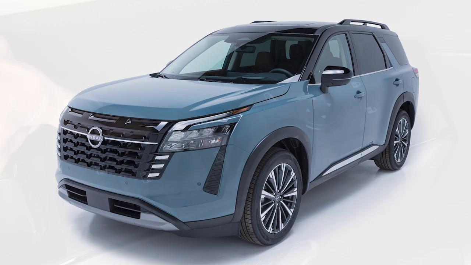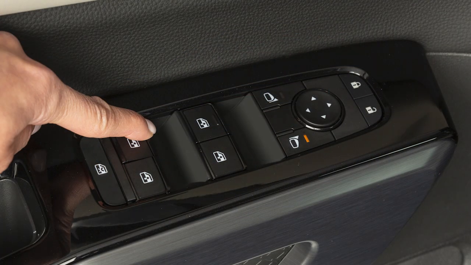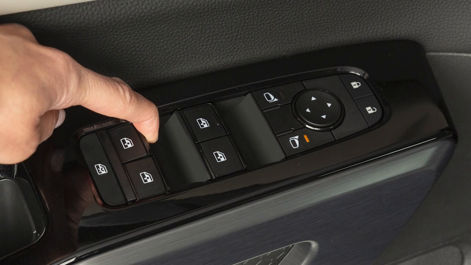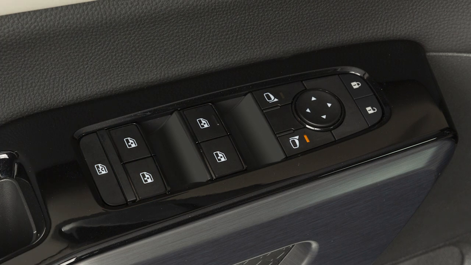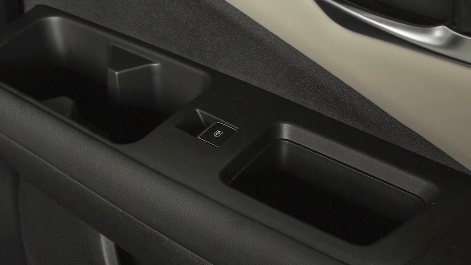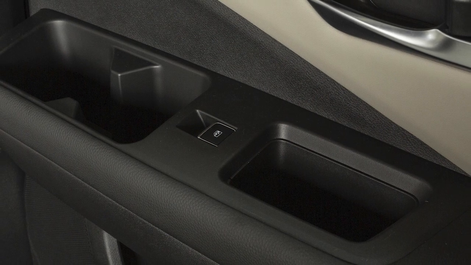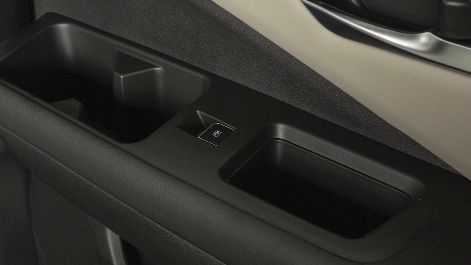To open a window, push down on the appropriate switch. To close, pull it up. To stop the opening or closing at any point, simply let up on the switch. Each passenger side window has its own control switch located on the door side panel.